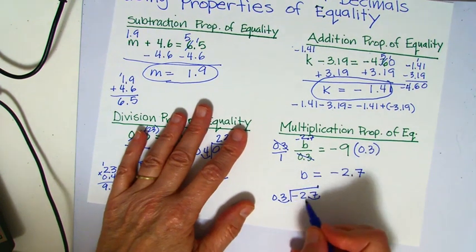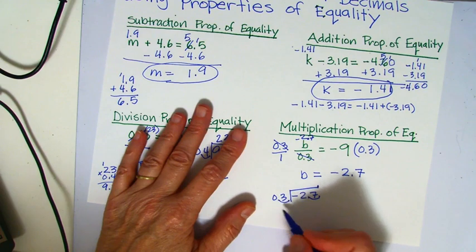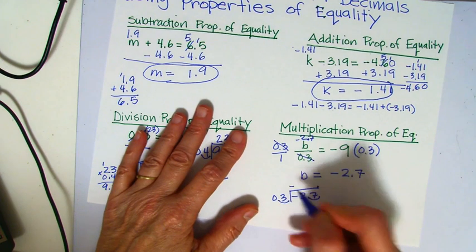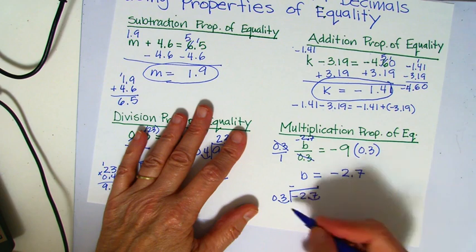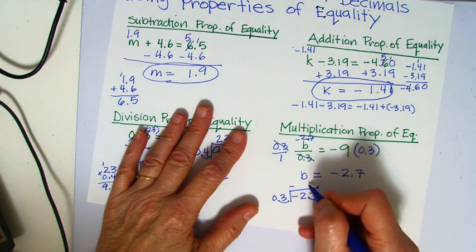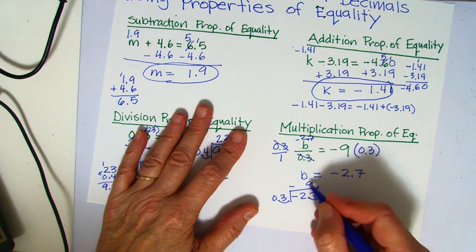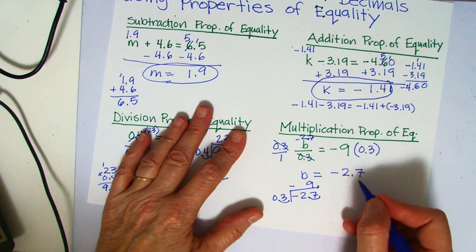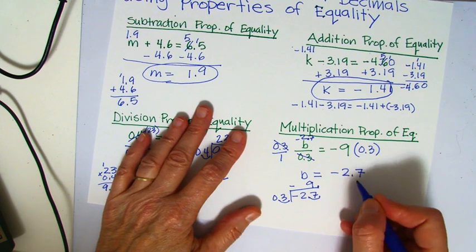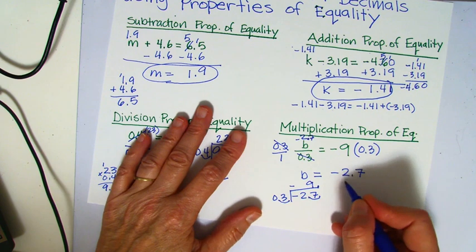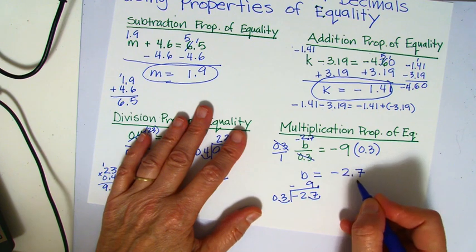Because I'm dividing a negative by a positive, my answer will be a negative. And 3 goes into 27 9 times. Because it goes in evenly at 9 times, the solution is going to be a -2.7, or a -2 and 7/10.